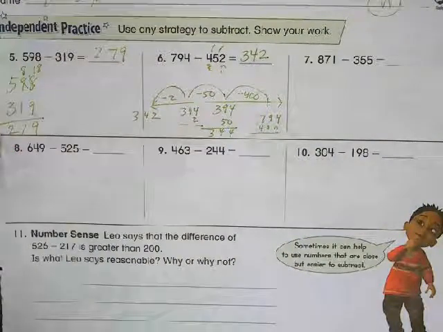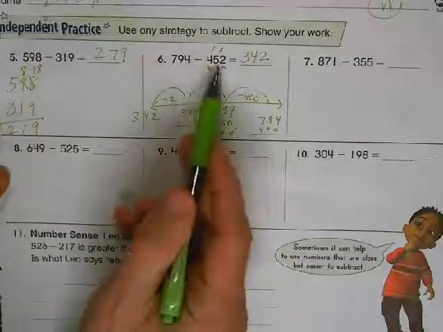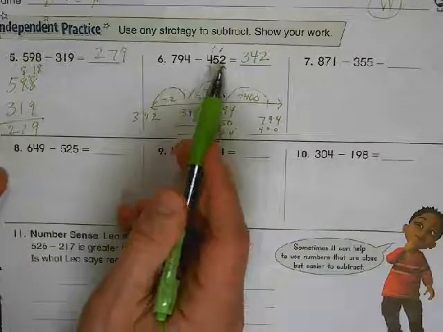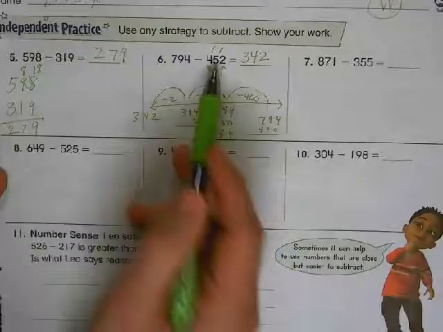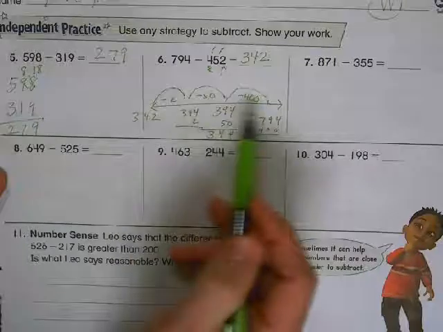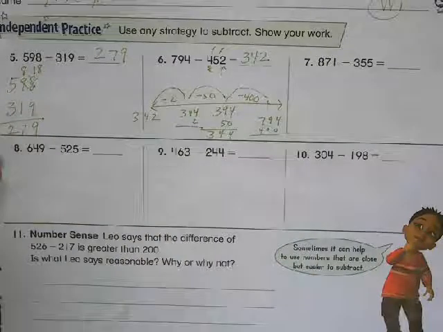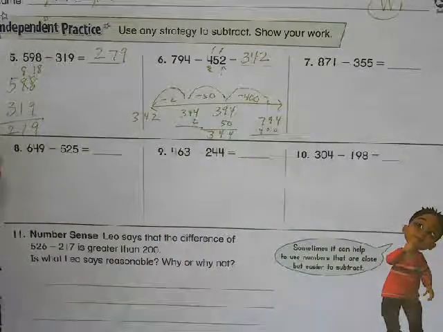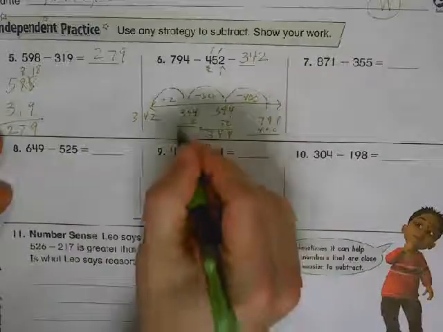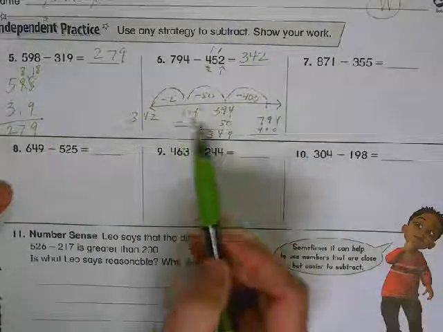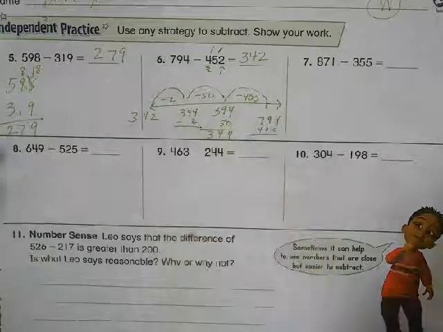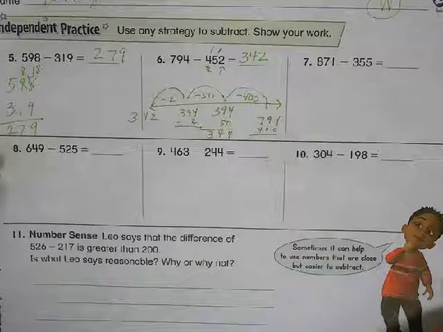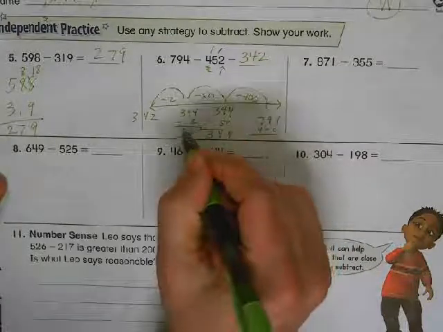How did I do it again? When you're doing an open number line and you're subtracting, you're going to take this subtrahend. You're going to say 4 hundreds, 5 tens is 50, 2 ones here. So 452. I just used expanded notation from last chapter. And I'm just showing you underneath. You could do this mentally. You don't have to do the subtraction underneath. I'm just showing you how to do it with a stacking of subtraction.